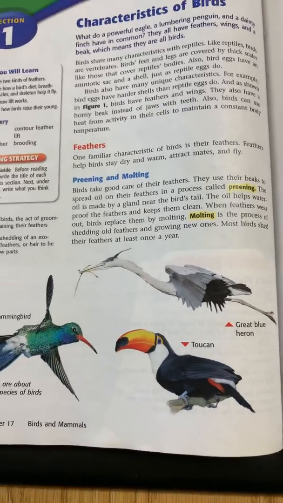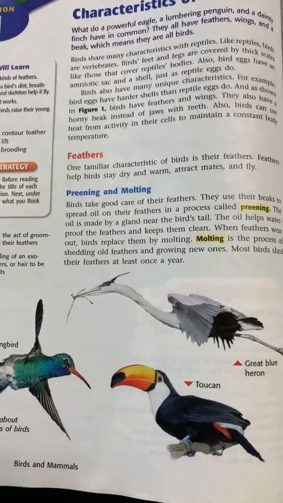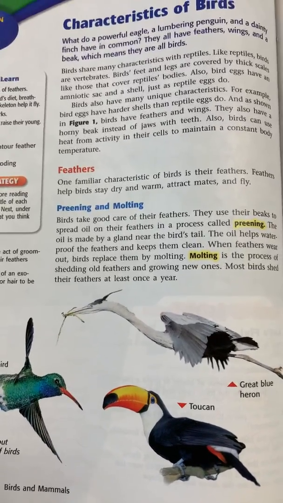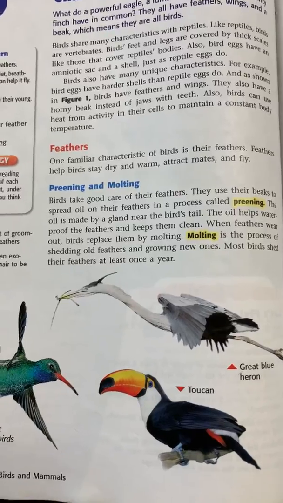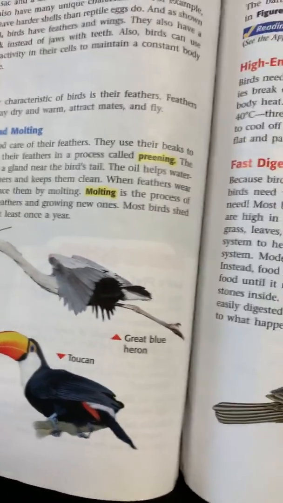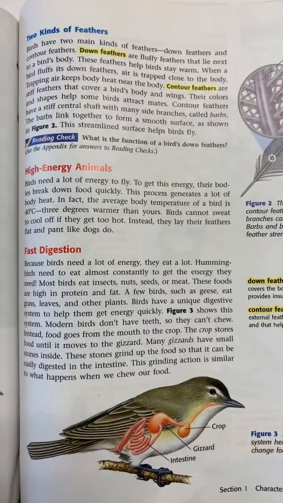And periodically, they molt or lose feathers. It's like we are constantly losing hair and skin off of our bodies. They will lose feathers periodically. There's a variety of birds pictured here: a hummingbird, a toucan, a heron. On the next page, it goes into different types of feathers.